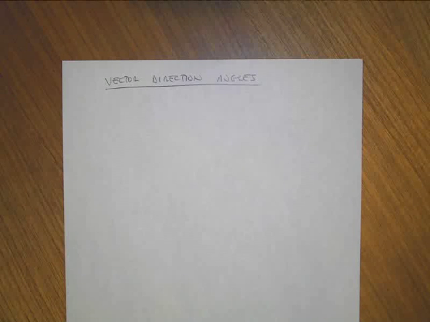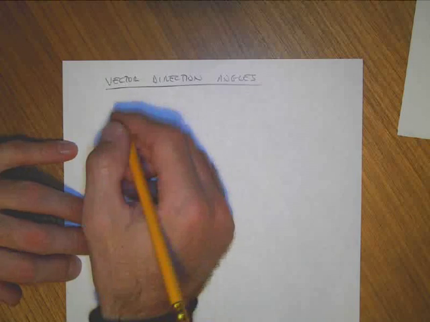Let's combine what we know about headings, about finding the magnitude and direction of a vector given its components, and finding the components of a vector when you know the magnitude and direction. So here's the problem that I pose to you.